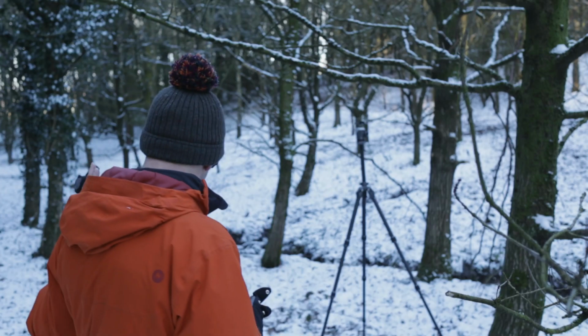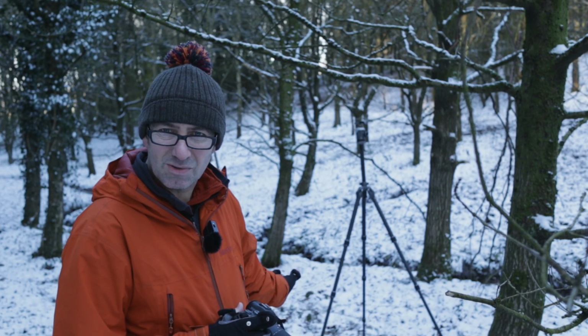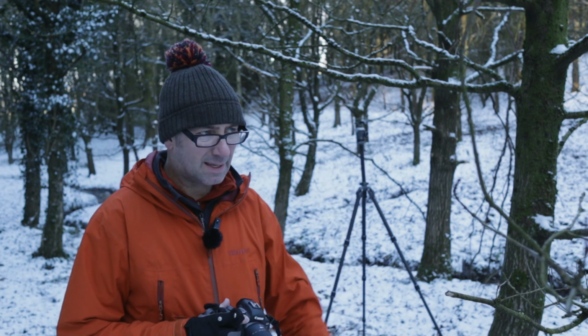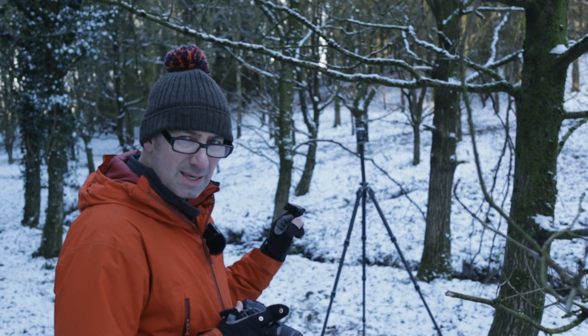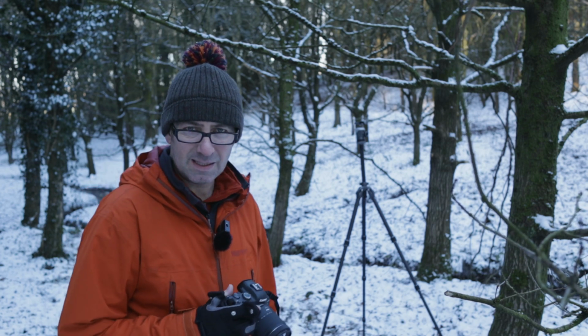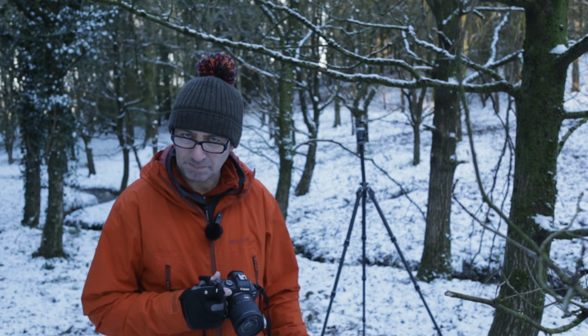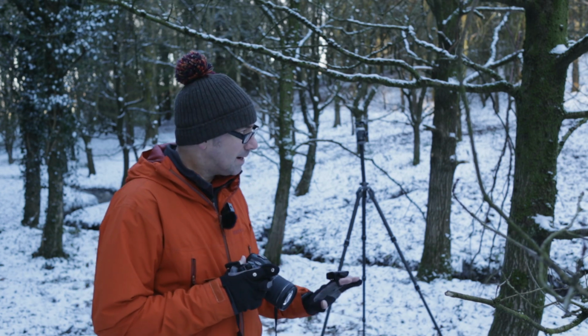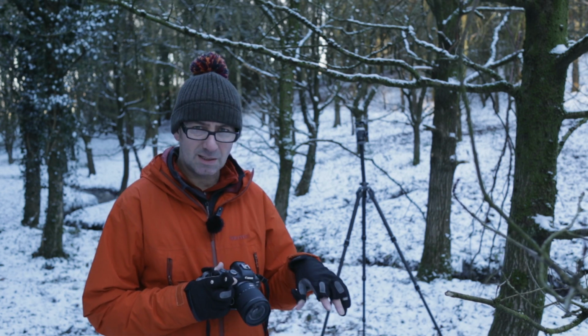I'm now going to head downstream and look back. There is an interesting tree back there. Seems to have its own personality. Some lovely angles going on. I'm just going to stick to this area here.